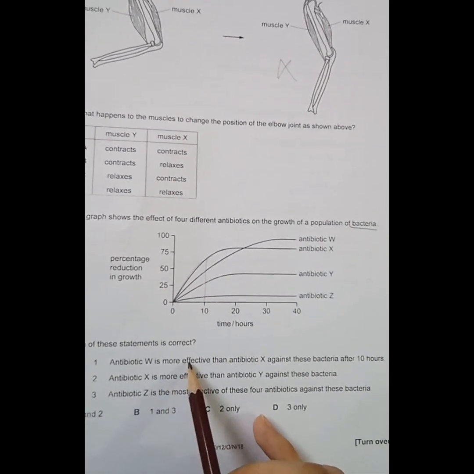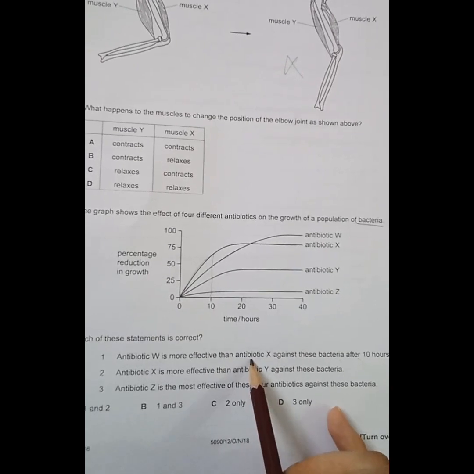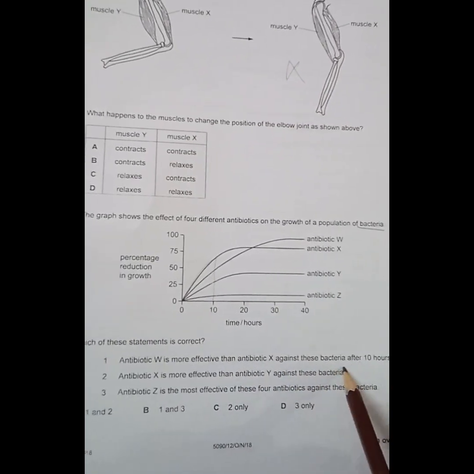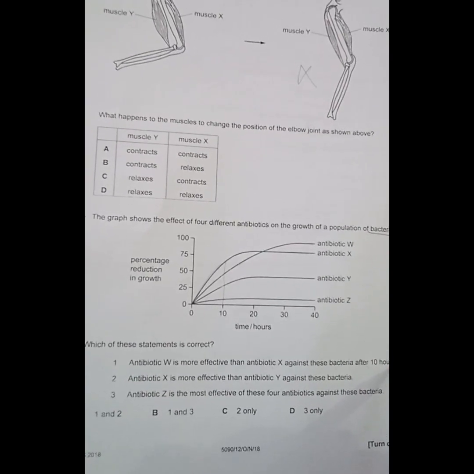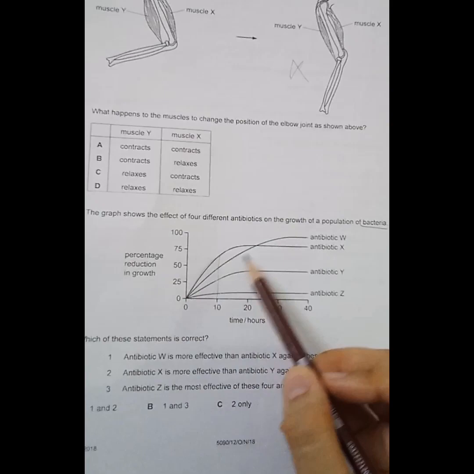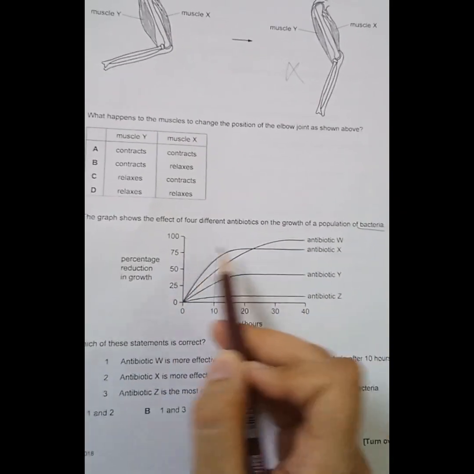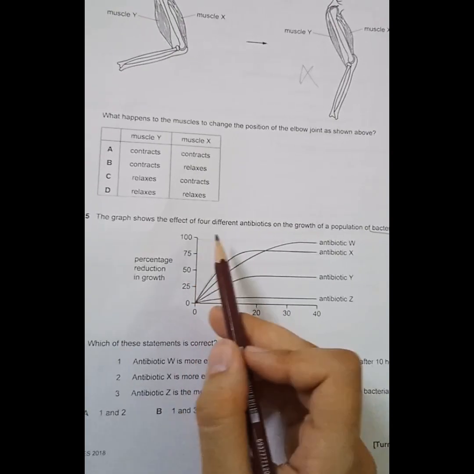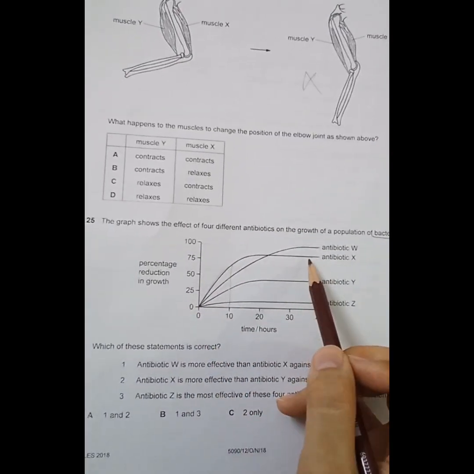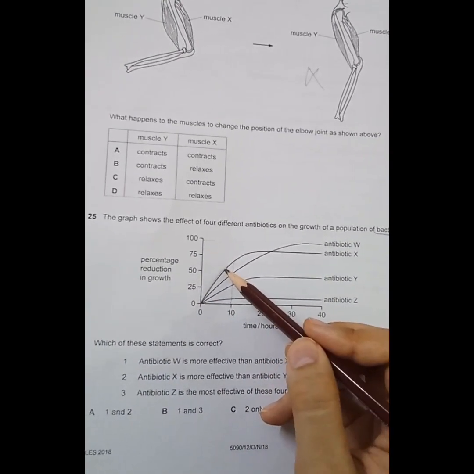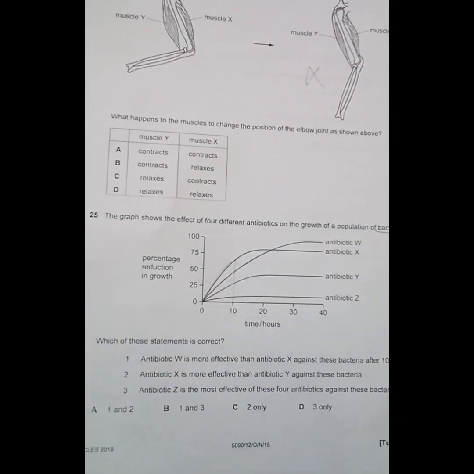Antibiotic W is more effective than antibiotic X against these bacteria after 10 hours. After 10 hours, yes. So after 10 hours, you can see antibiotic W killed 100 and this killed 75. So it's a greater difference. So this is more effective than this. But before then, obviously, antibiotic X was faster than W.